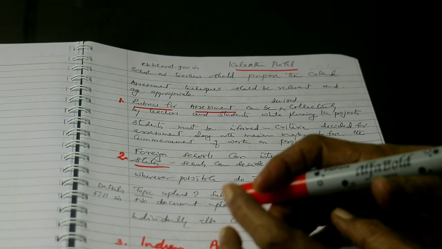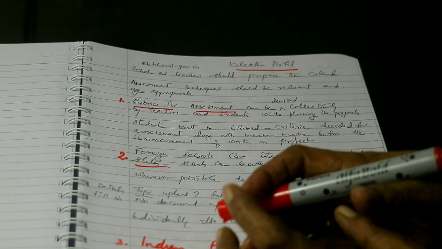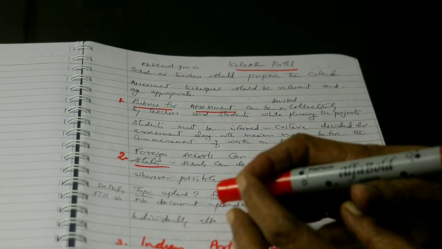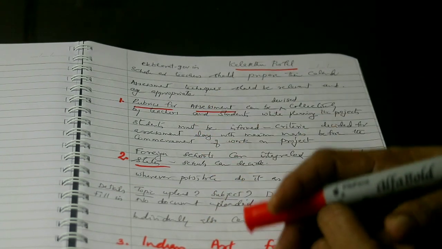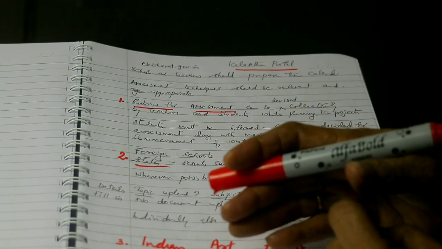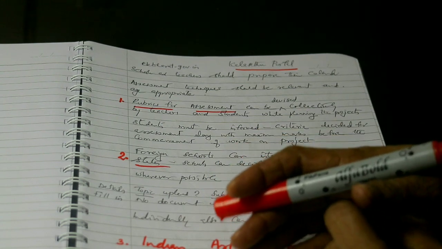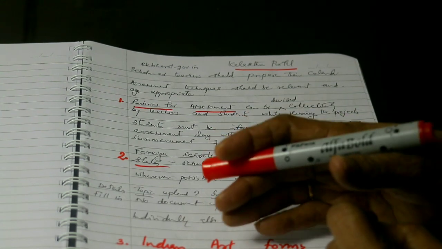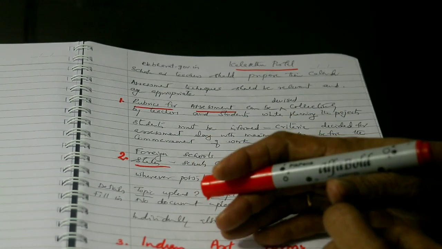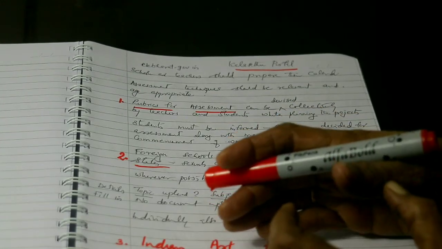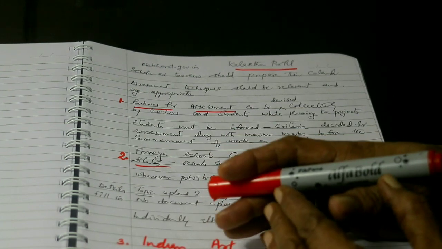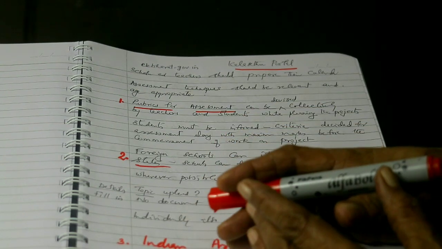The first question was, what about the rubrics for the assessment? The rubrics for assessment can be devised collectively by teachers and students while planning the project. And students must be informed of the criteria decided for assessment, along with the maximum marks, before the commencement of work on the project. That is, the students should also know the criteria and the rubric for assessment.